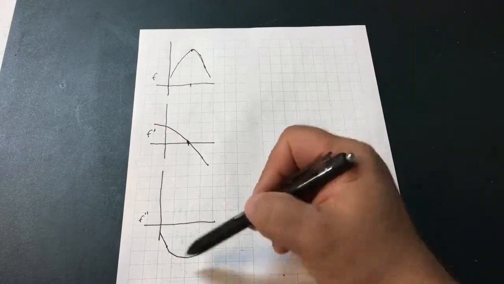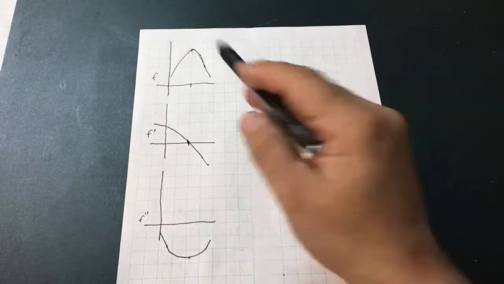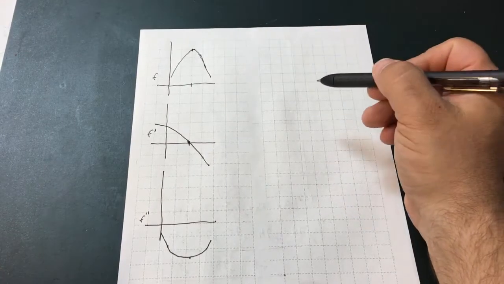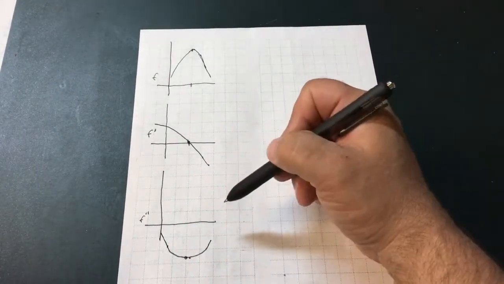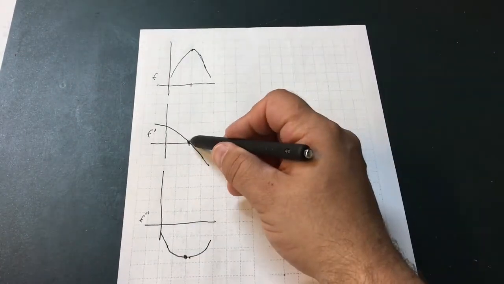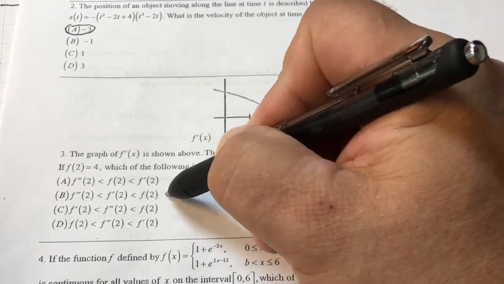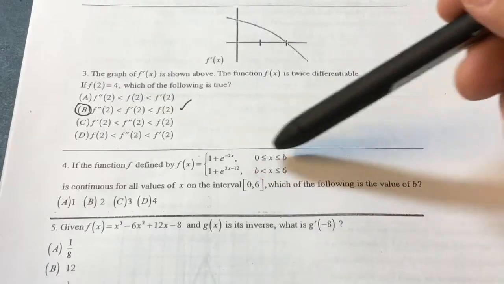So from this sketch, because this has to be negative, because when the second derivative is negative, that first function is concave down. From least to greatest, it's going to be f double prime of 2 is smaller than f prime of 2 is smaller than f of 2. So let's see which one fits. f double prime is smaller than f, so it must be choice B. Must be choice B.